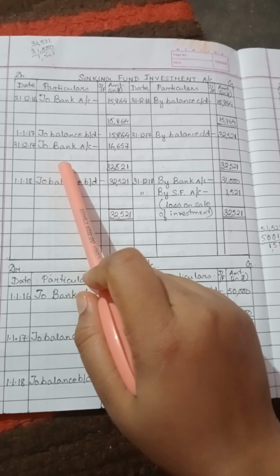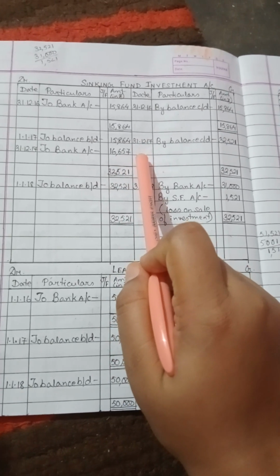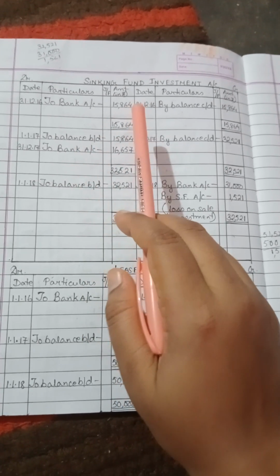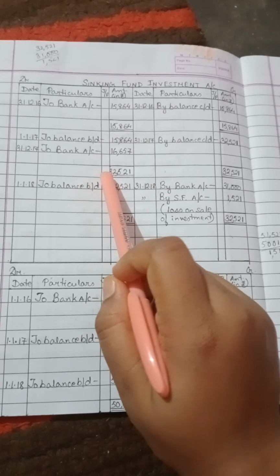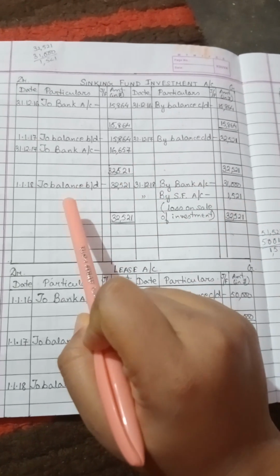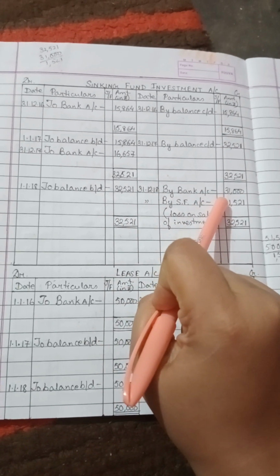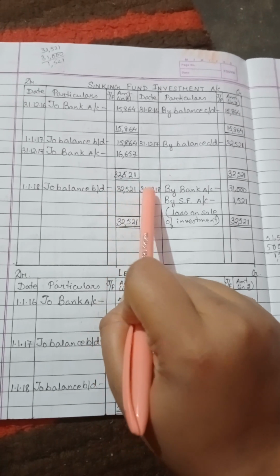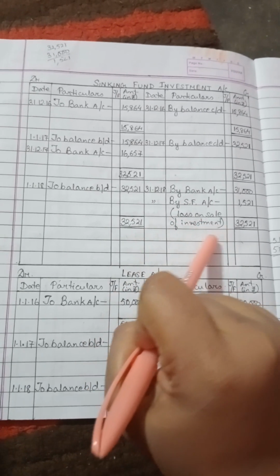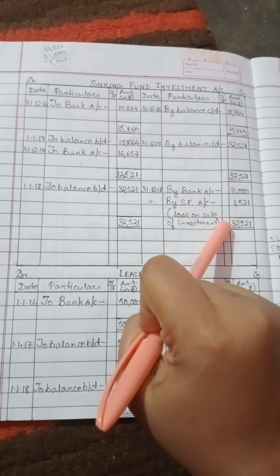Then again in the second year, the investment is 16,657. That is the second year's depreciation amount and the first year's interest on investment. So adding this to this amount, the total is obtained and written. Again balancing is done, it is brought down. Then by bank account for the sale of investment. Now the value of investment is this, it is sold at 31,000, so there is a loss. So the loss on sale of investment is 1521, and that is transferred to sinking fund account.